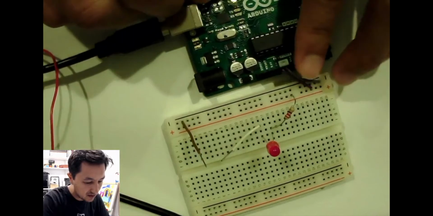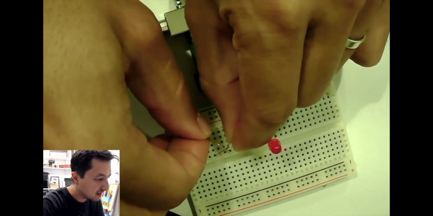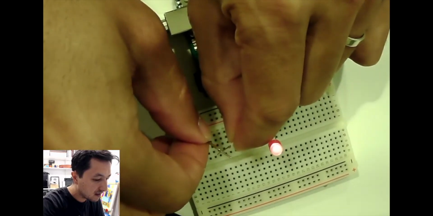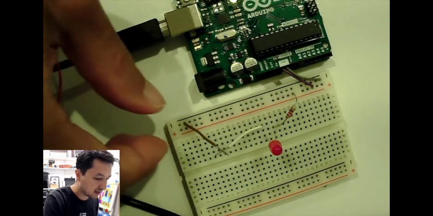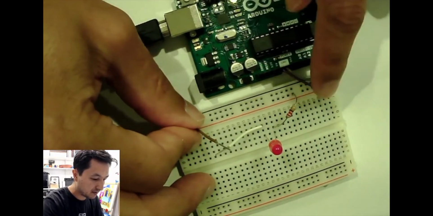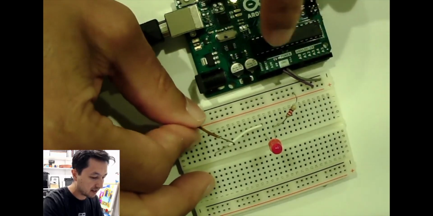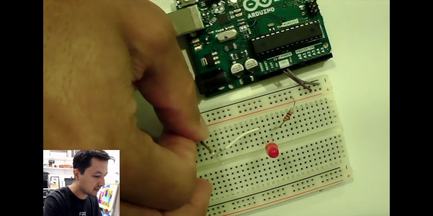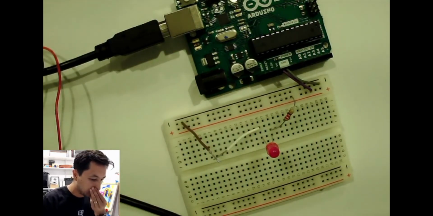The resistor might be too big, but let's see if it turns on. Okay, so it turns on a little bit. This is 5 volts instead of 9 volts, but it still works. So I'm using the 5-volt output for the power here and the ground input for ground here for the same connection. If you took out the resistor, it would still be fine, right?